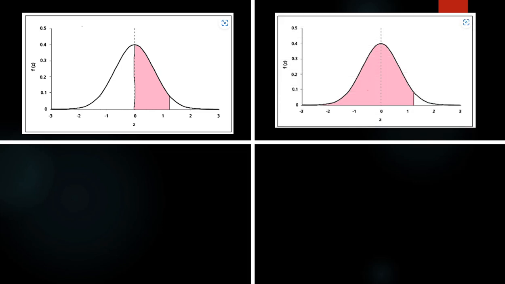In fact, in literature we can find many tables of the standard normal distribution. The one which we have used in class is the table giving the probability under the area subtended by the curve between 0 and the value of z. But in literature we can find other tables, like tables giving the whole area subtended by the curve from minus infinity to the positive value that we have.